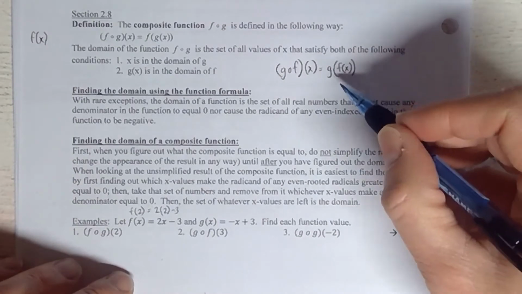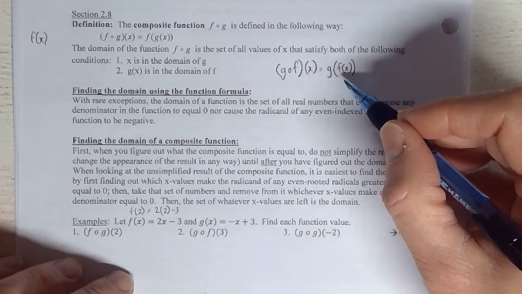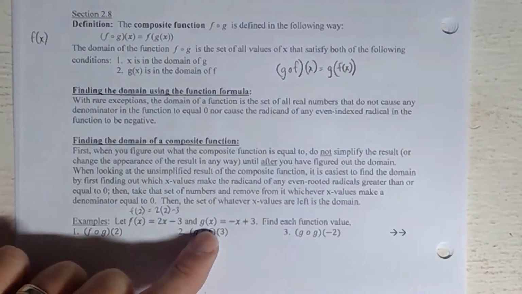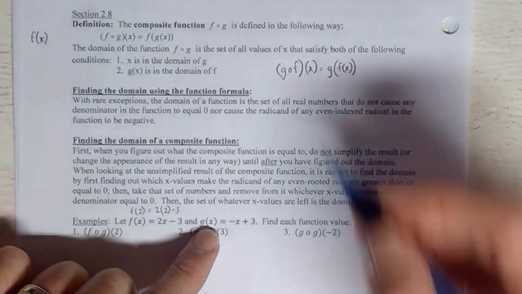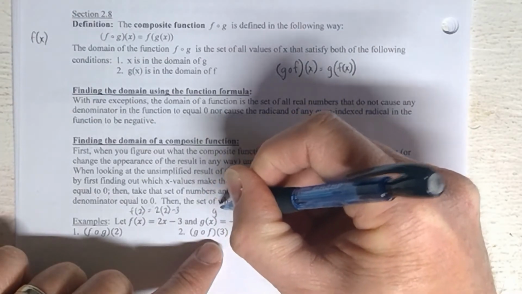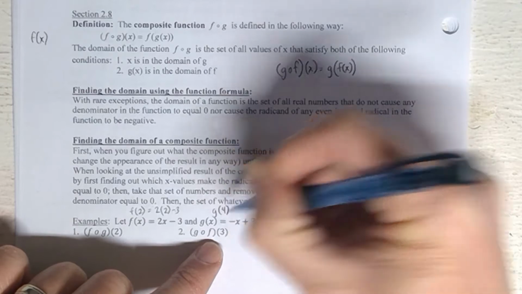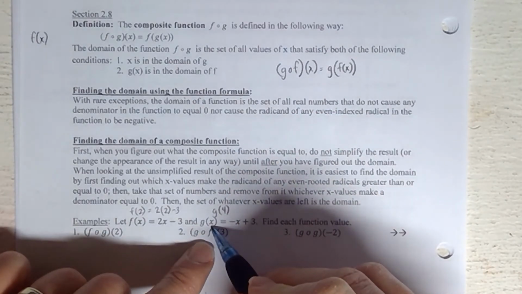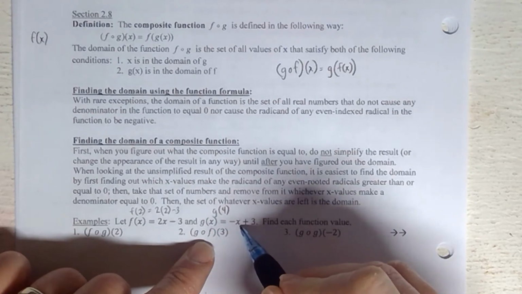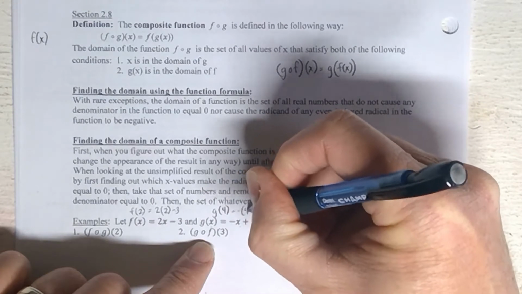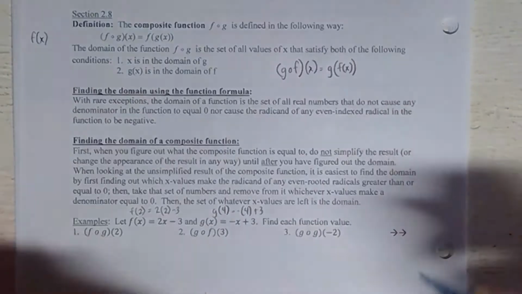In other words, let me give you a visual down here. If you have just regular G of X instead of G of F of X, let's say I wanted to plug in 4. Whatever number gets replaced by the X right here replaces the X over here. So the 4 would go right there. And that's the idea, you guys.